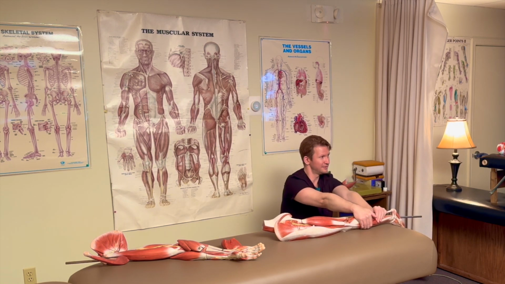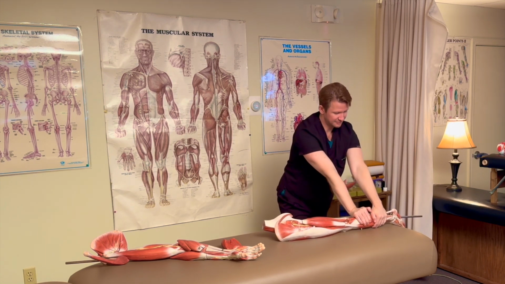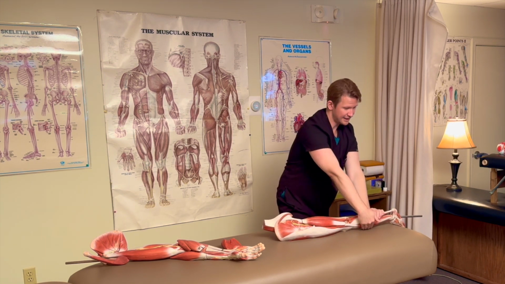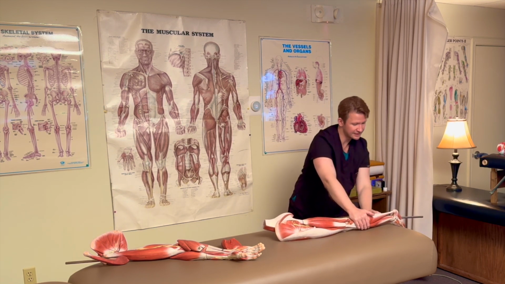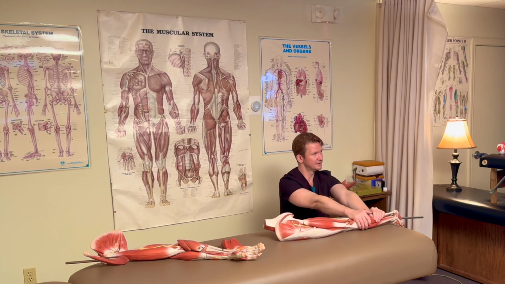I'd suggest get low. In my wrist angle, I can grab and get like the tibialis and fibularis muscles. But if I wanted to get here, I gotta drop down.